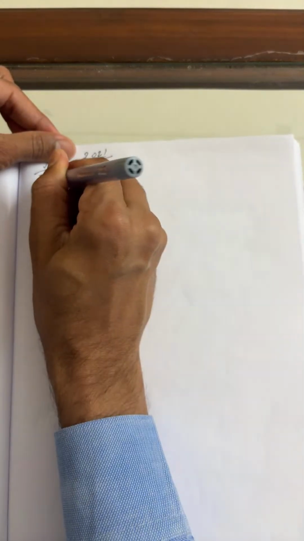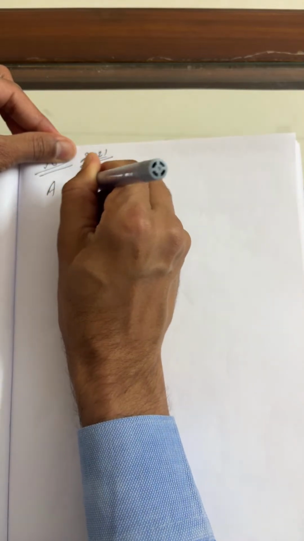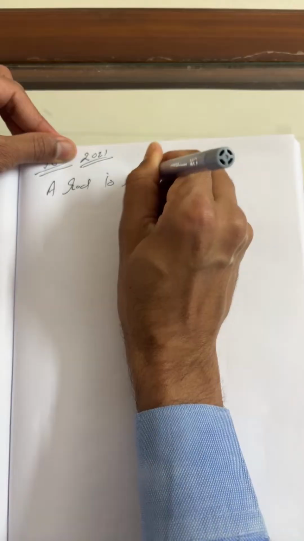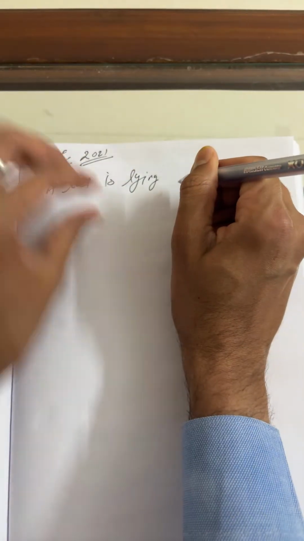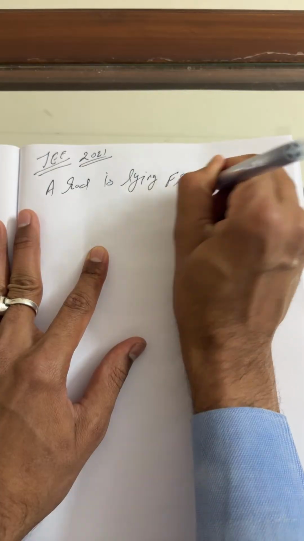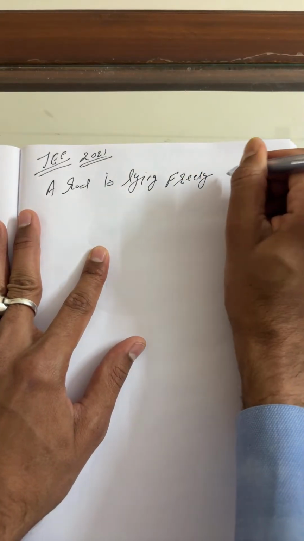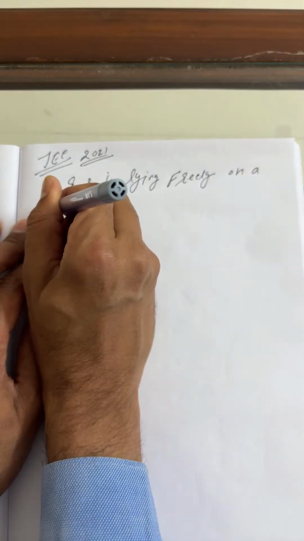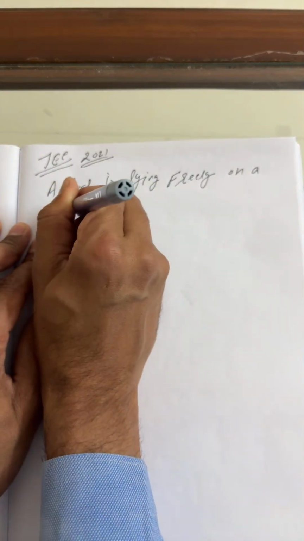A rod, student, a rod is lying freely on a horizontal surface.